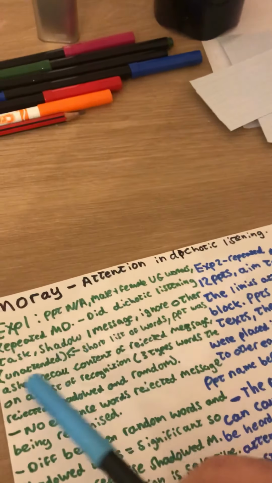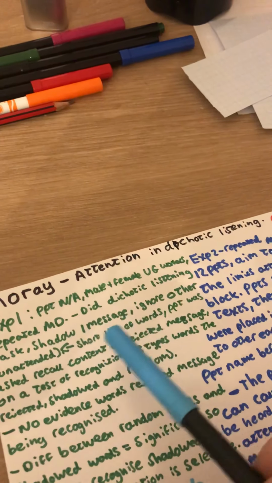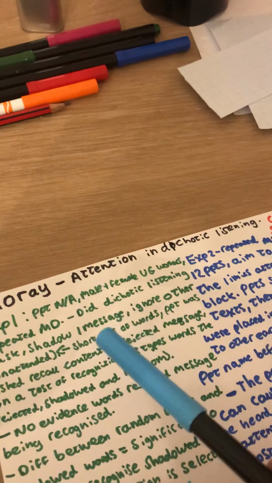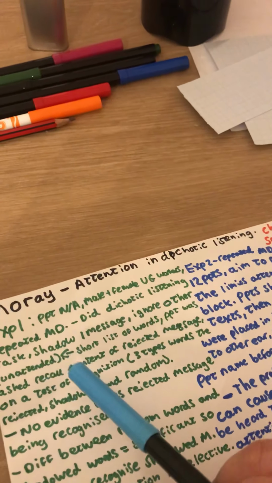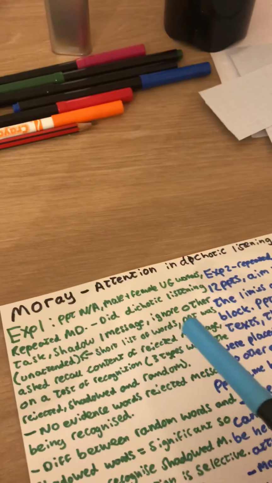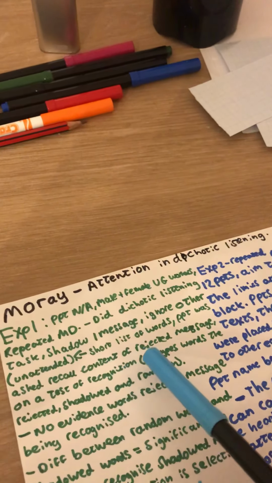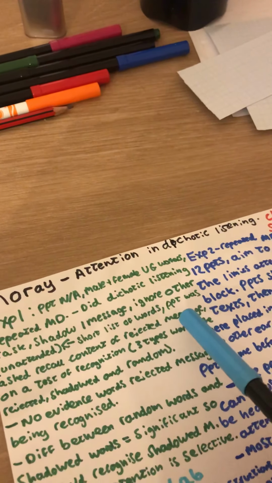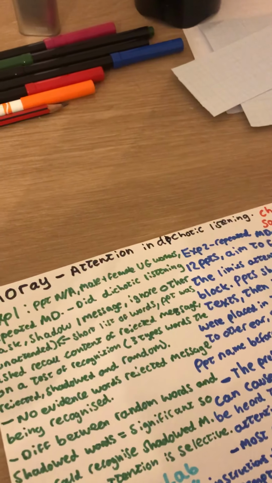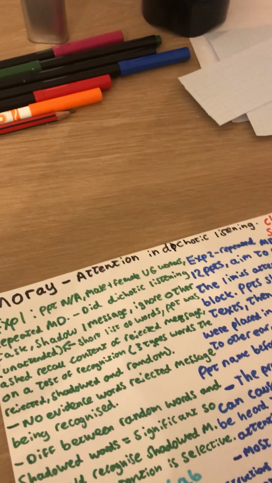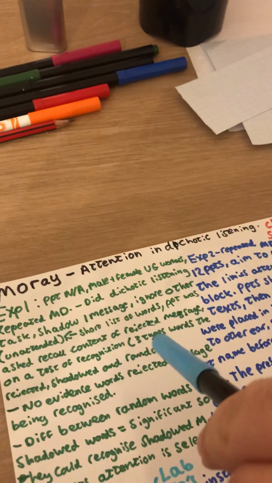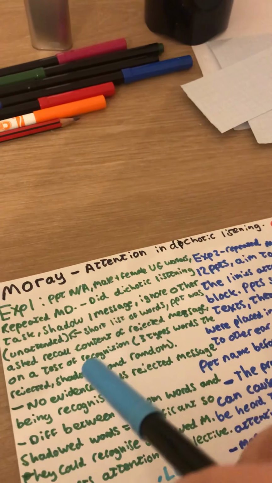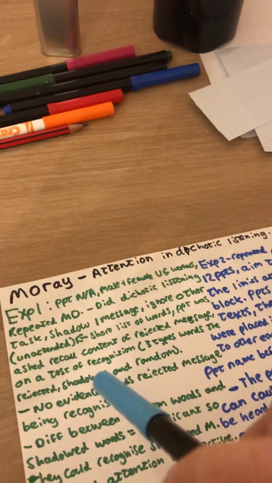In this ignored information, there was a short list of words, approximately 35 words, being said into the unattended ear. The participant was asked to recall the content of the unattended ear. So the ear which he wasn't meant to be paying attention to, the participant was asked to actually recall the content of what was being said in that ear. And even after that, they had to do a test.